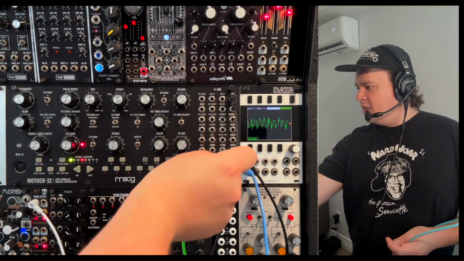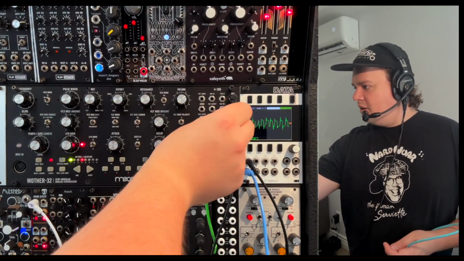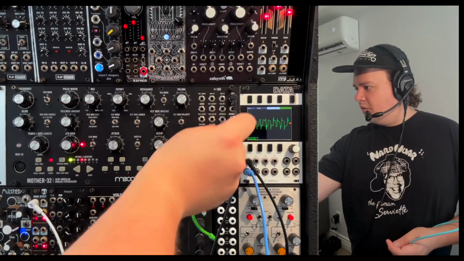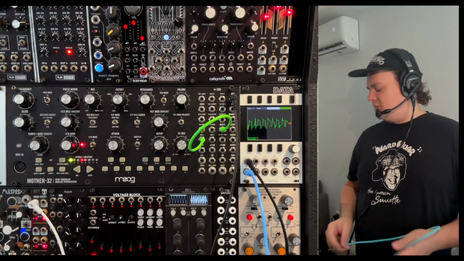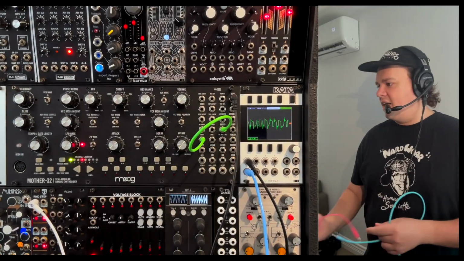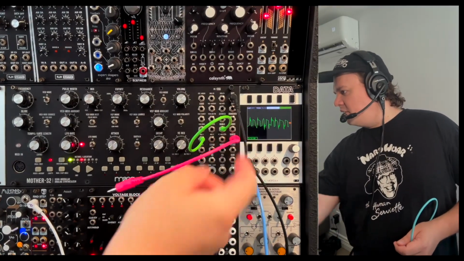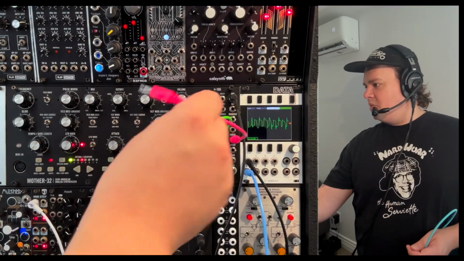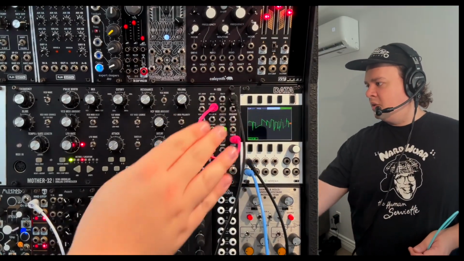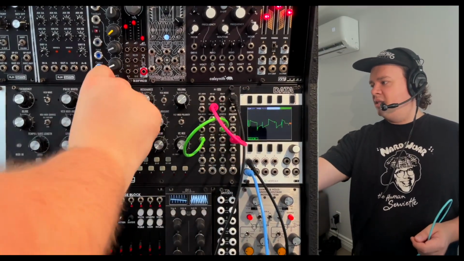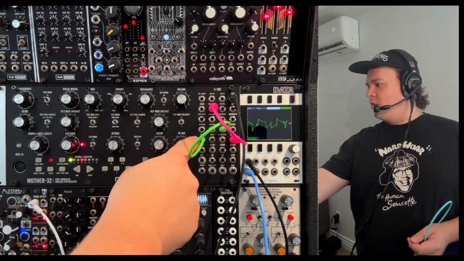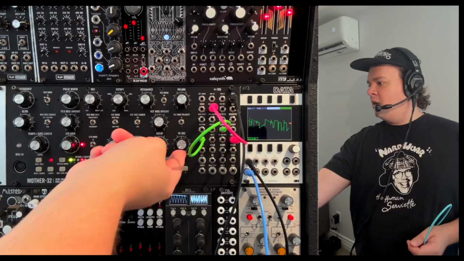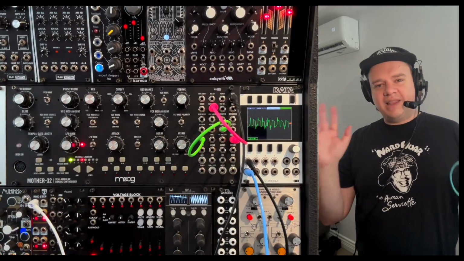We'll take the LFO triangle output here and put it into mix 1 and leave mix 2 empty. There's just a random patch idea. I guess we can take that output here, VC mix out, and then patch that into the cutoff. So if I want to do a little bit of modulation of my cutoff, I can attenuate by mixing from mix 1 into the empty mix 2, and it'll just be a little bit less modulation.